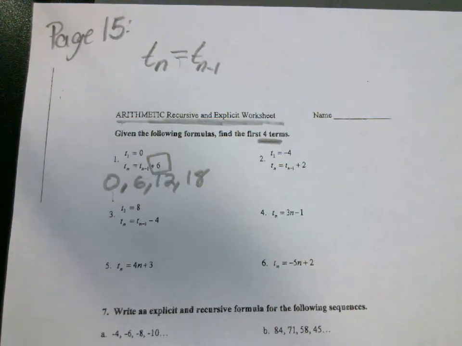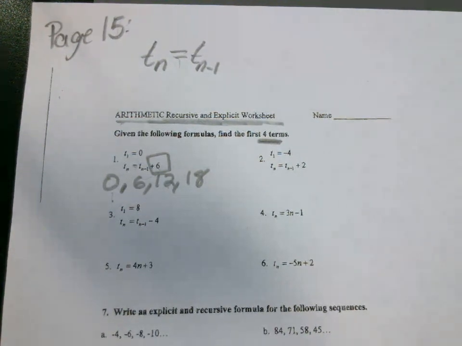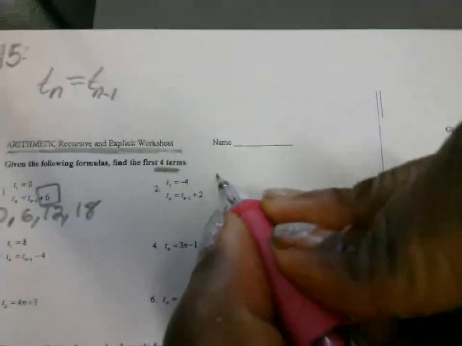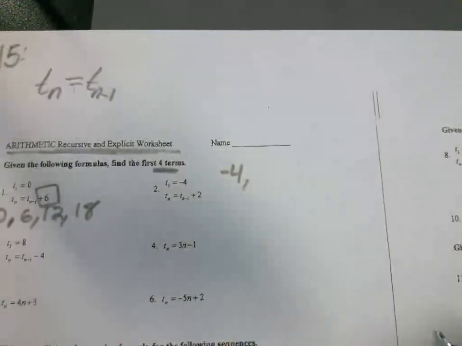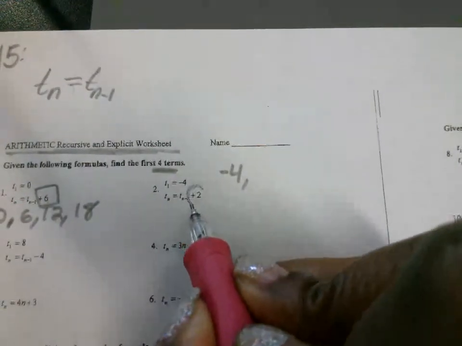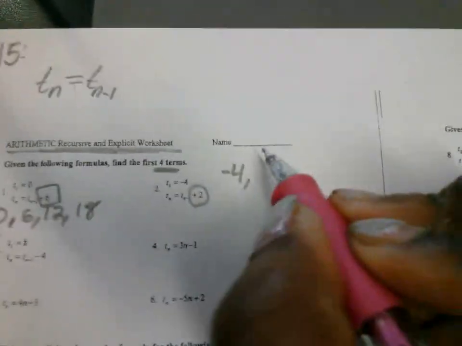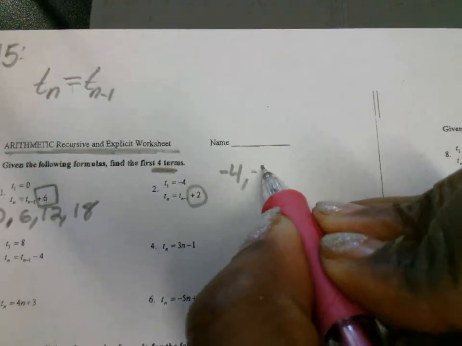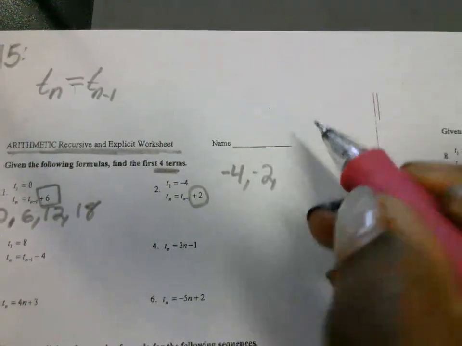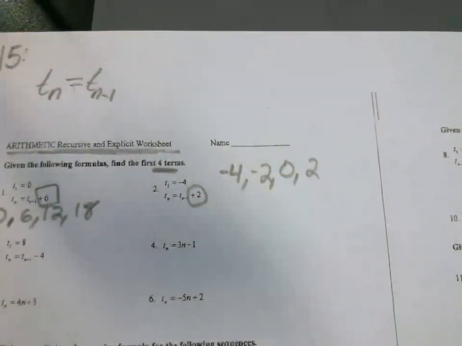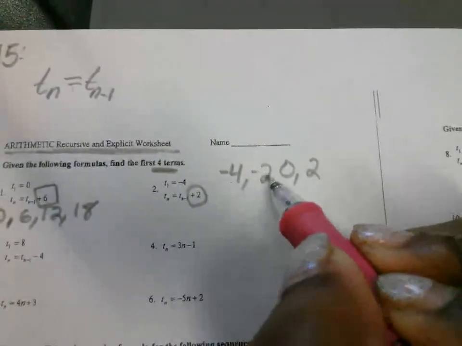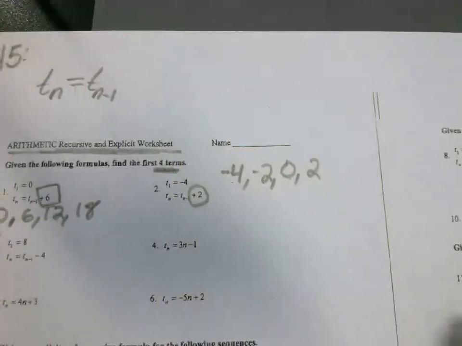Let's do number 2. What's the first number here? -4. What are they asking you to do here to each term? You're adding 2. You're adding 2 to get the next number. So what's the next number? -2. What's the next number? 0. What's the next number? Questions. This is the first number, the second number, the third, and the fourth. Are there any questions?